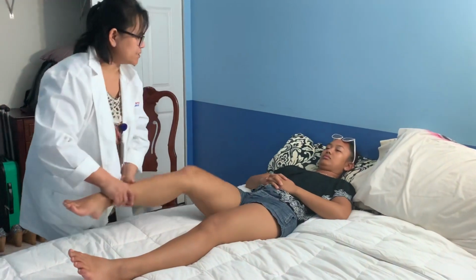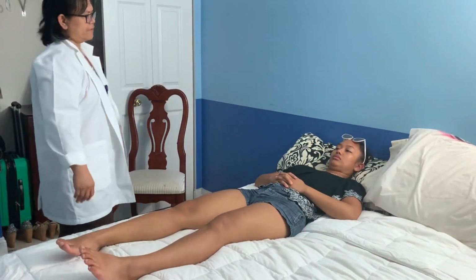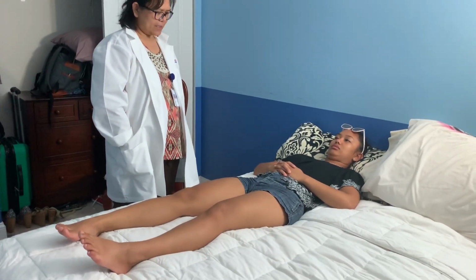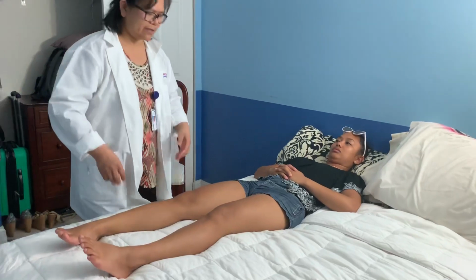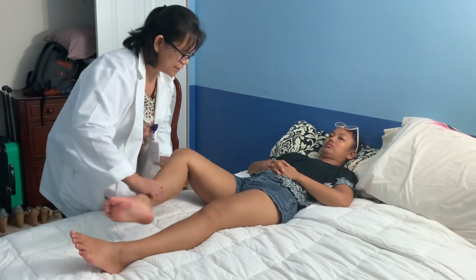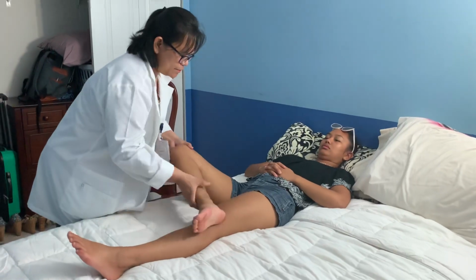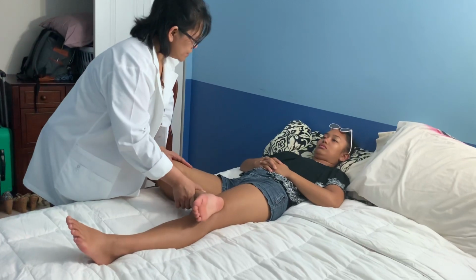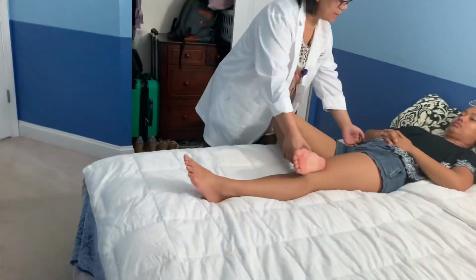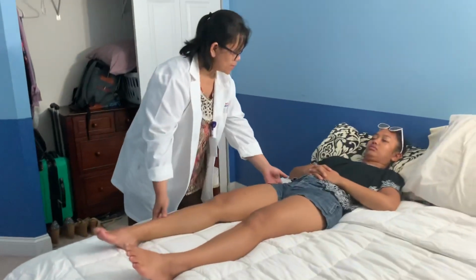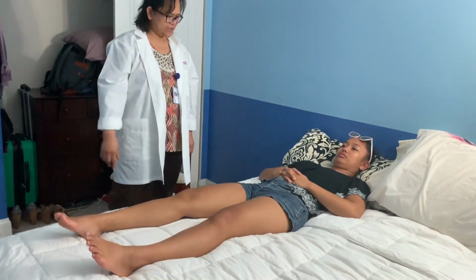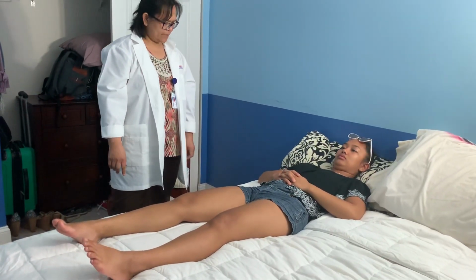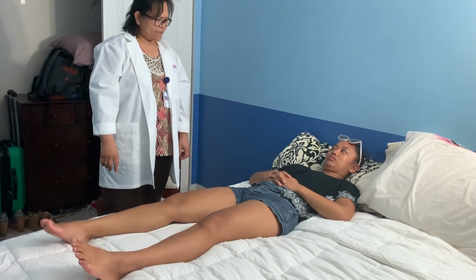And the other test is called the Patrick's or the FABER test, in which the hip is flexed, abducted, and externally rotated. So with the FABER test, I'm going to position that, and then I'm going to push the knee downwards. And if there's any pain on the back or on the posterior hip, there's an indication that we need to do further testing or check for any problems. That would be for the hips.